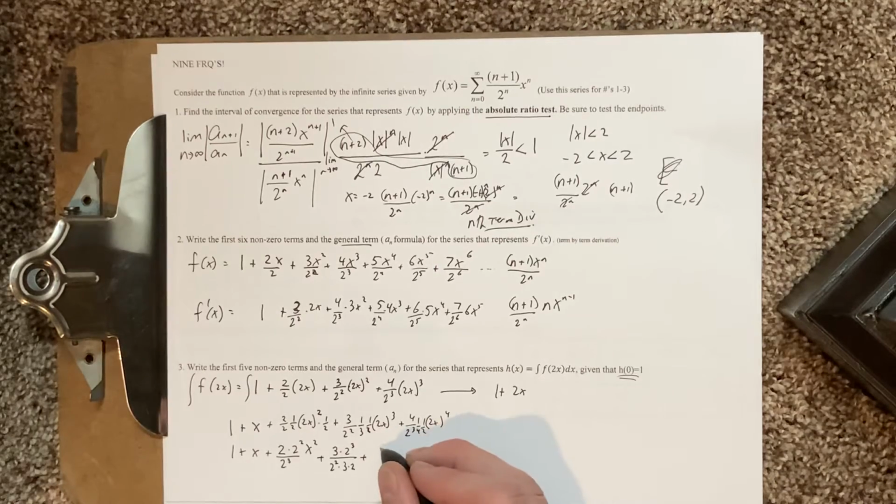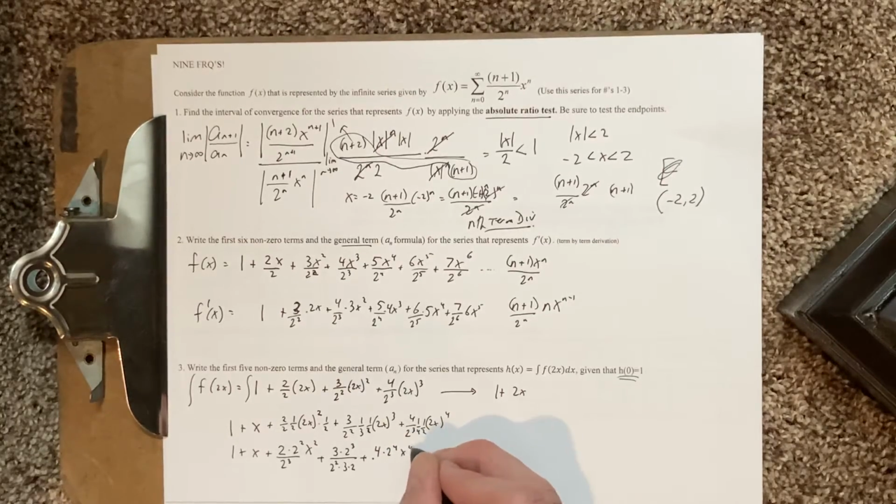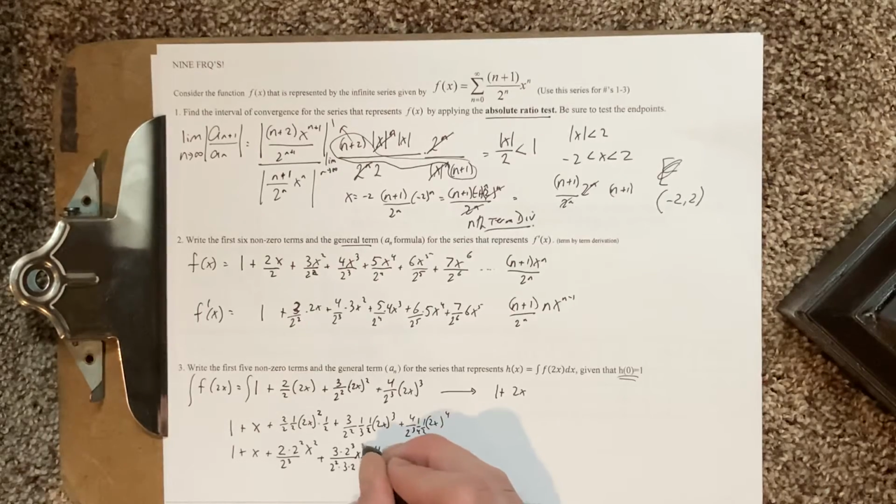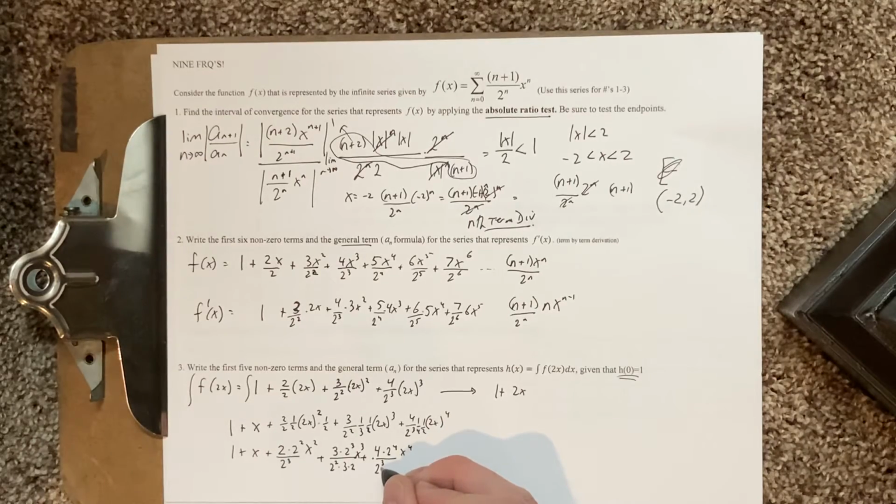And a 4 over a 4 and a 2 to the 4th and an x to the 4th. Oh, there's x cubed there, I forgot. Over 2 to the 4, 2 cubed. Whoa, that didn't clean anything up.